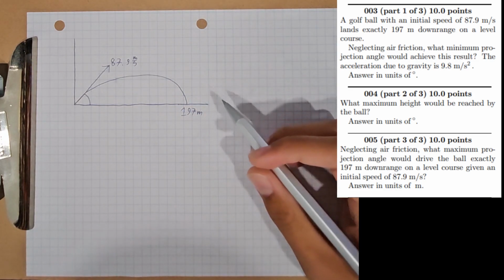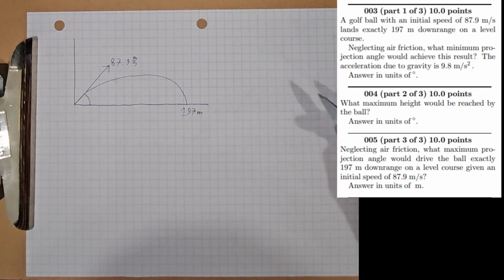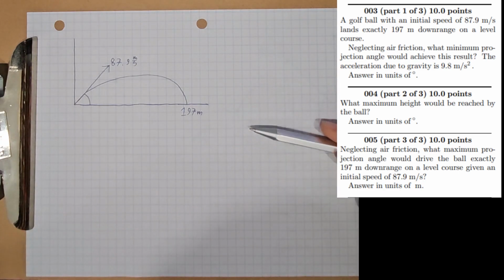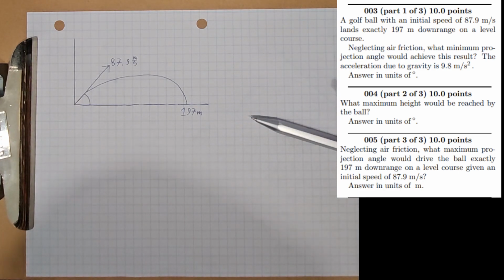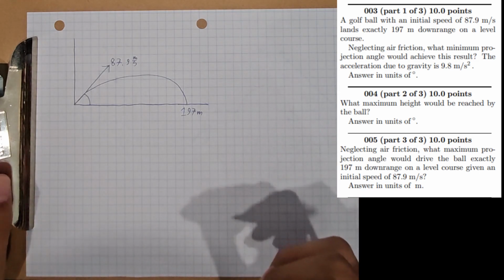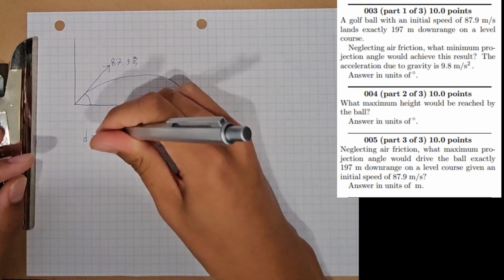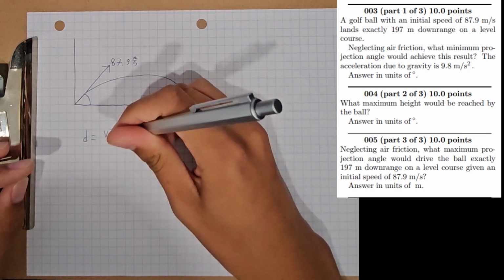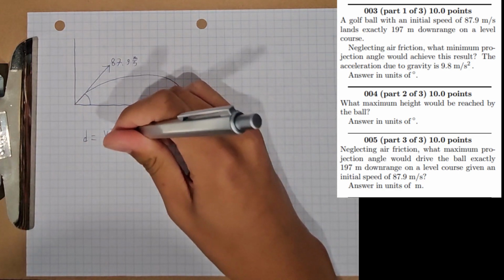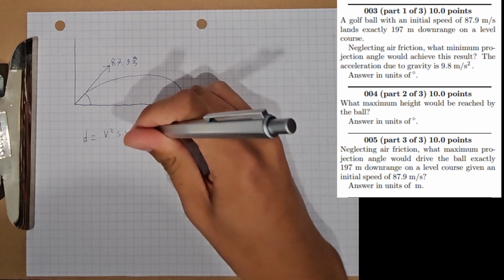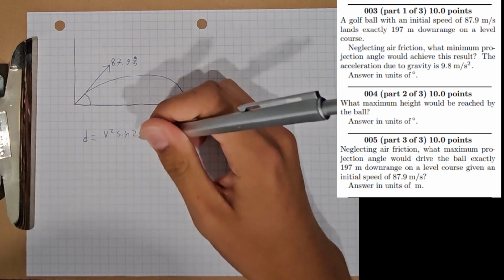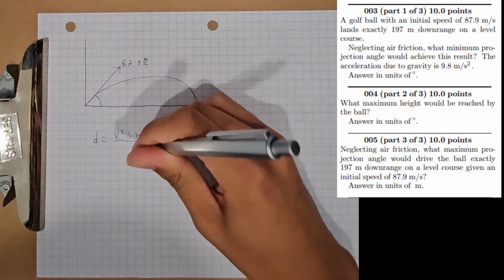So what you'll want to do is use a formula known as the range formula, which we will have a video on how to derive in the video description. I highly recommend you watch it to understand the physics better. So the range formula is going to be d, distance, is equal to v squared sine of 2 theta over g.